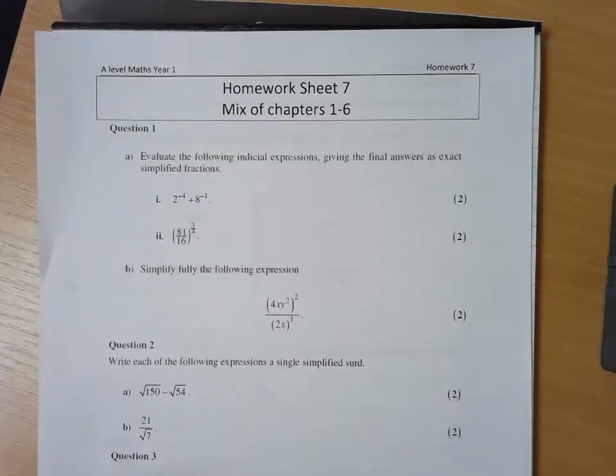Okay, today we're going to be having a look at homework 7. This is the first of the review homeworks. It's really important as you go through a 2-year course to keep looking back at everything you've done before. So we're going to start with question 1.